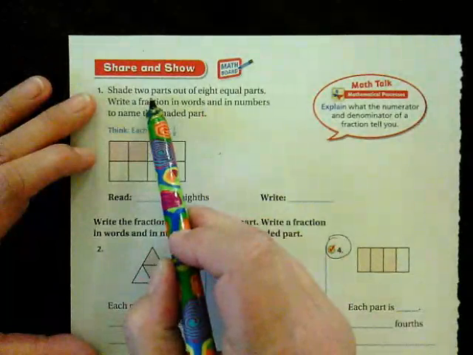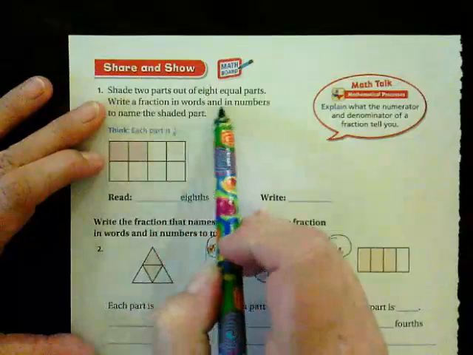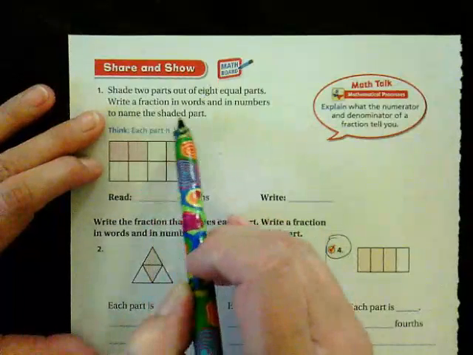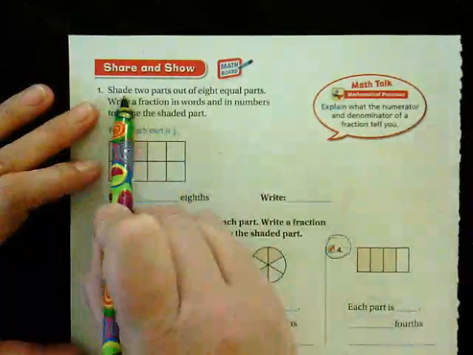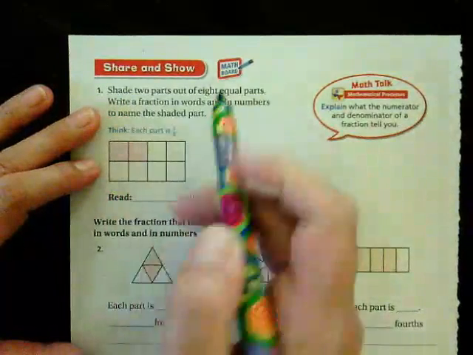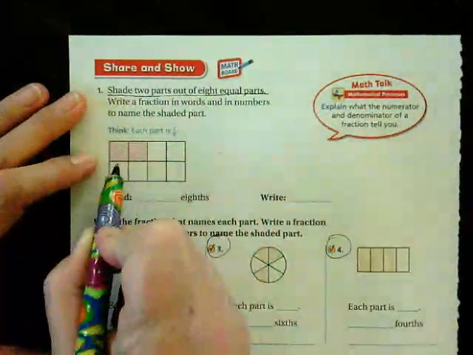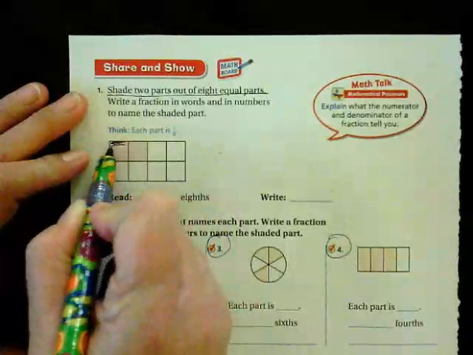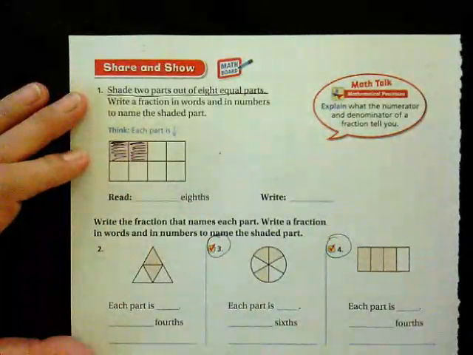It says, shade 2 parts out of 8 equal parts. Write a fraction in words and in numbers to name the shaded part. Okay, I understood all the words. Let's read it again. Shade 2 parts out of 8 equal parts. Well, that's telling me what I need to do. And when I look at this, these are already shaded. I'm going to shade them again just so it's easier to see. Okay, so we shaded 2 parts out of 8 equal parts.